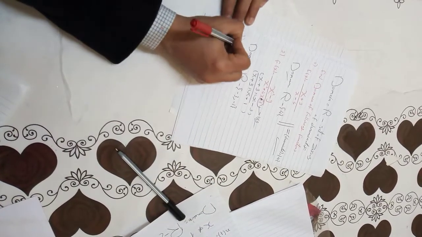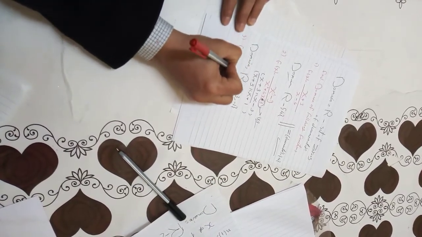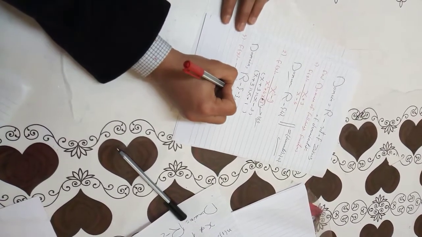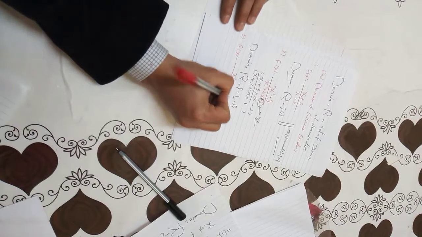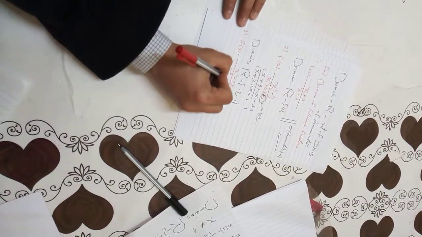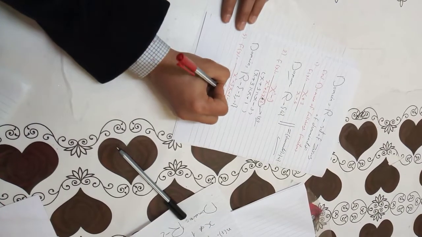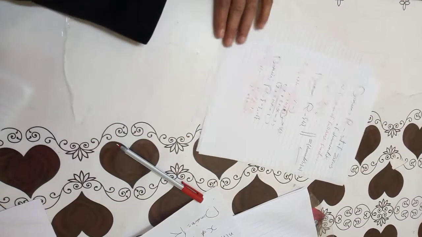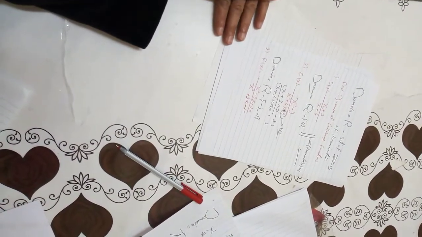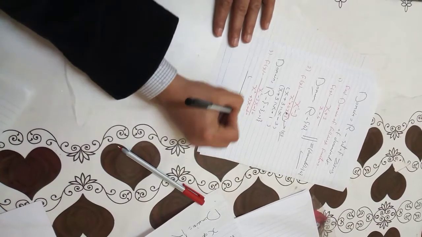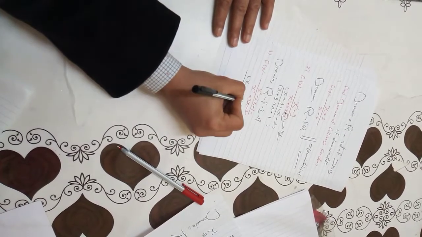Number 3, if we have f of x equal x power 2 minus 3x minus 10 over x power 2 plus 9x plus 20. First, we factorize the numerator and denominator. x and x.